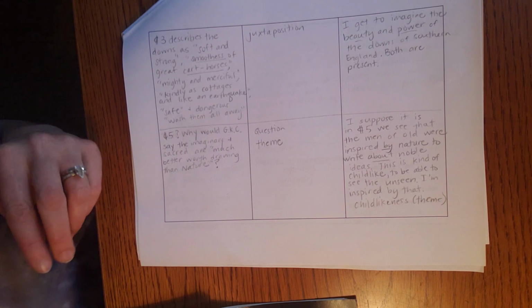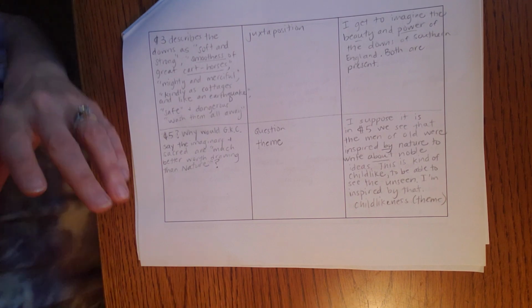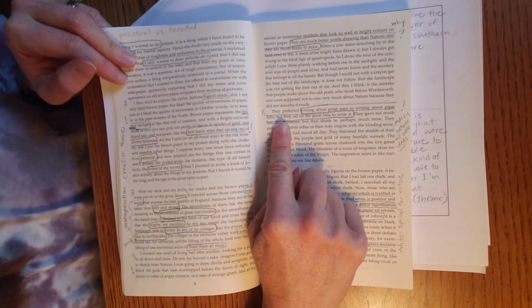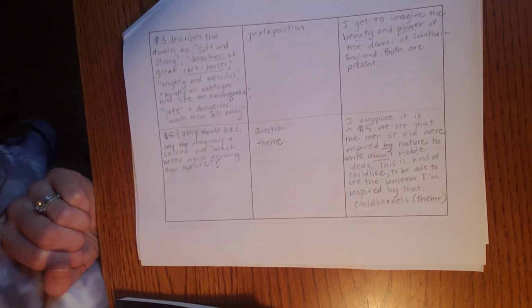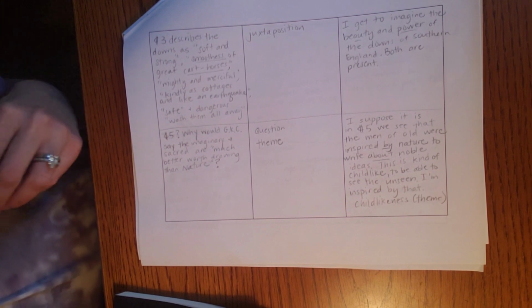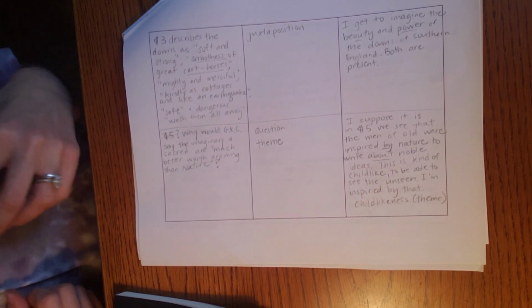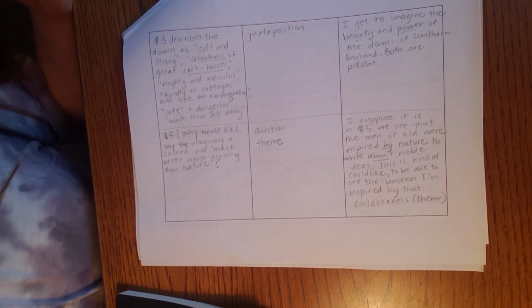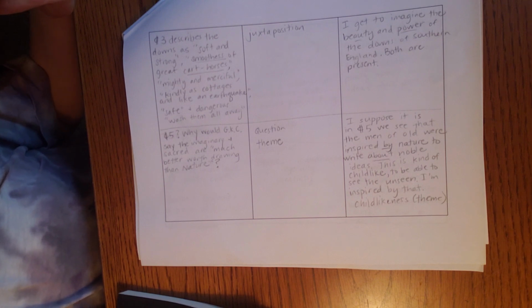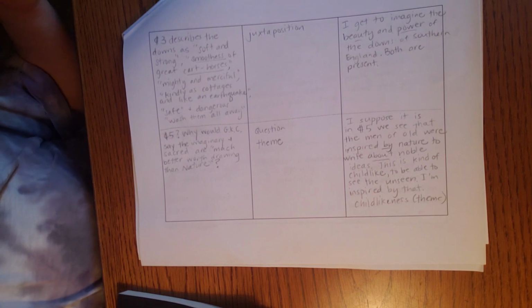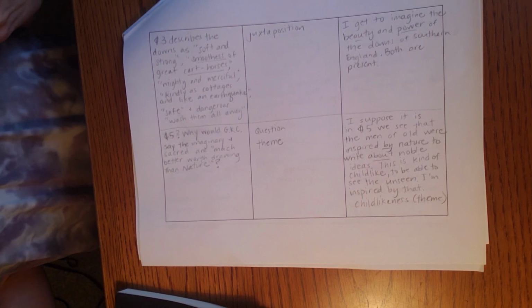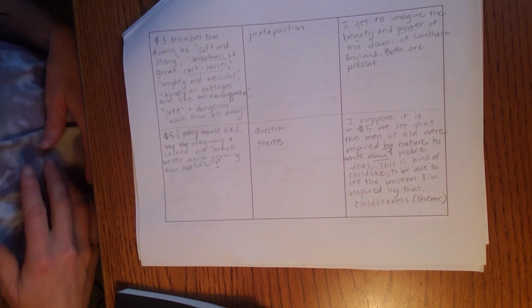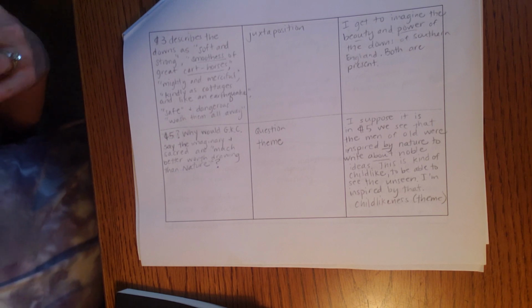So that was my question, and I think I answered it in this paragraph. It talks about how men were inspired by nature. The men of old were inspired by nature to write about noble ideas. So it wasn't that they ignored nature, but they were drinking it in, and out of nature came this wonderful, I guess you could say, eruption of noble ideas.